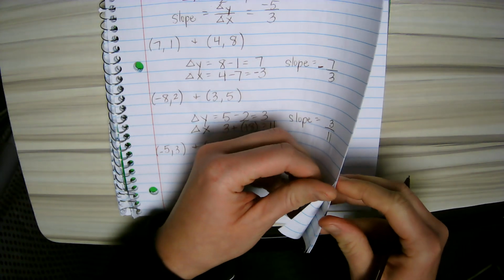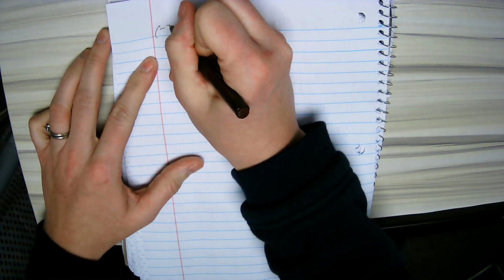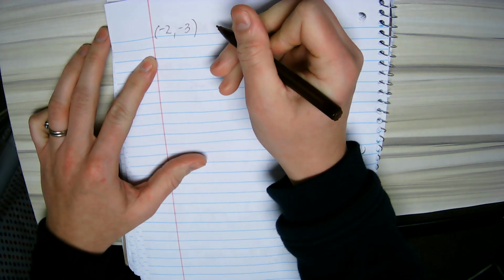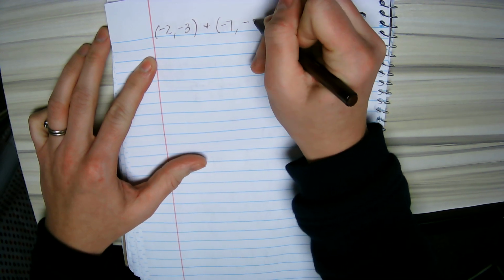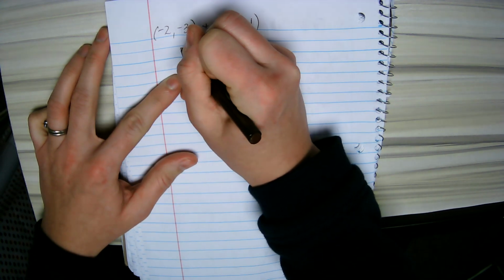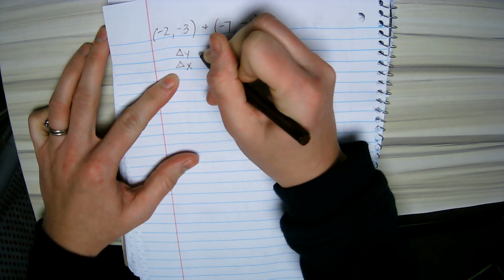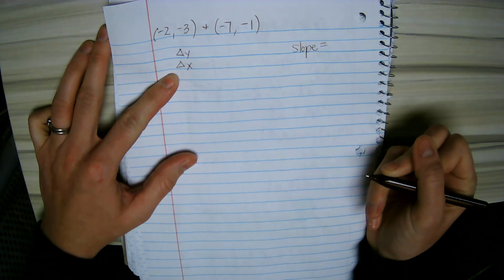Alright, let's try 2 more, and hopefully it will be okay. Alright, I want you to try (-2, -3) and (-7, -1). So I want to see your change of y, your change of x, and your slope. Pause your video and give that a go.